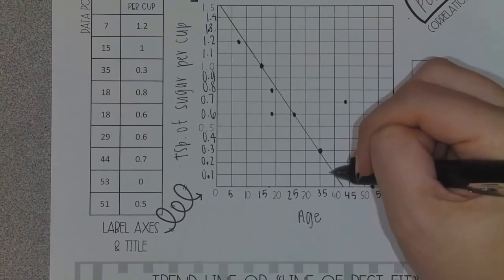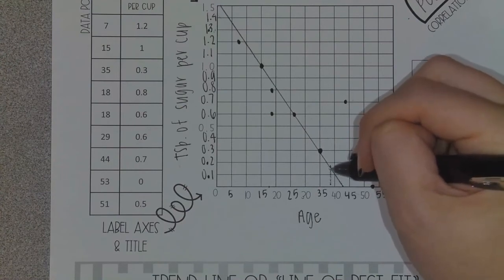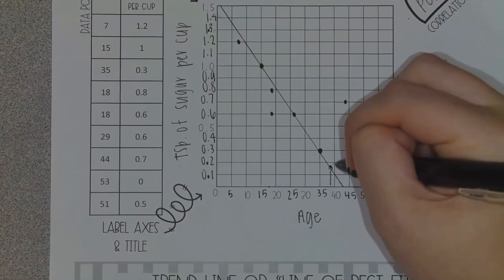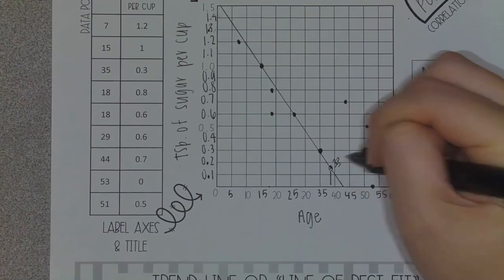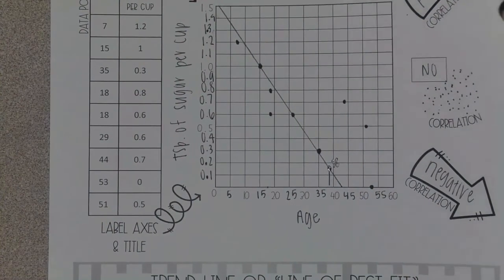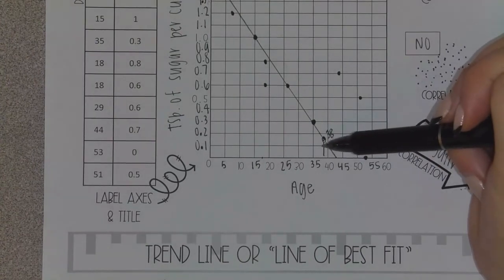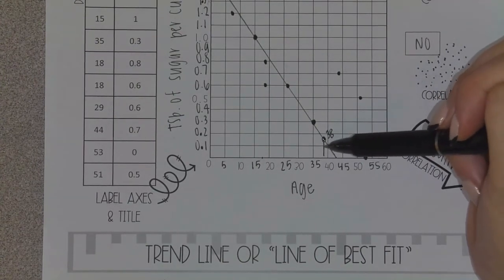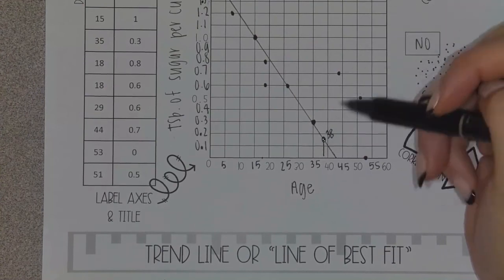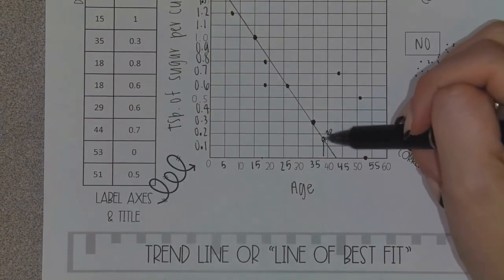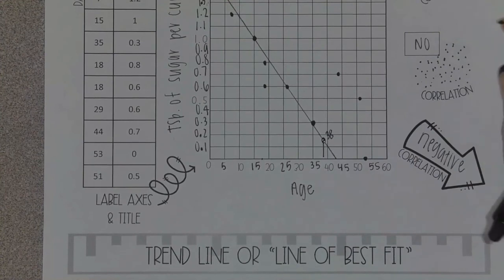And I can see where that would hit on my graph. And that would be probably about right here. So we're at 38, just to kind of help us remember. So when I look at it, it looks like a 38-year-old should put about maybe 15 hundredths of a teaspoon of sugar, somewhere in between 1/10 and 2/10.